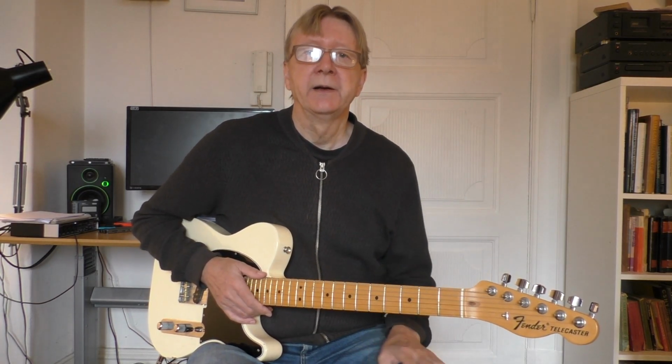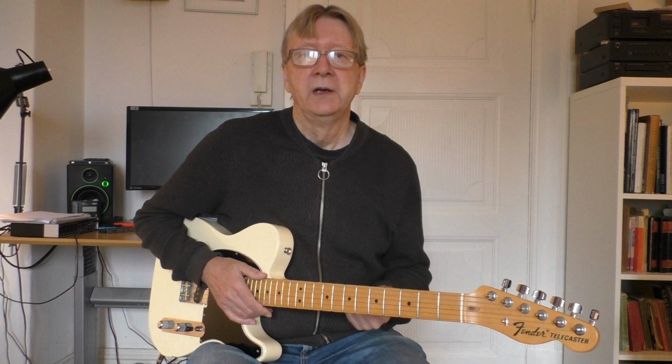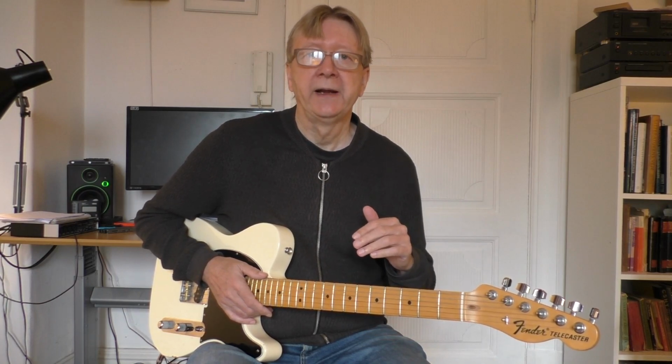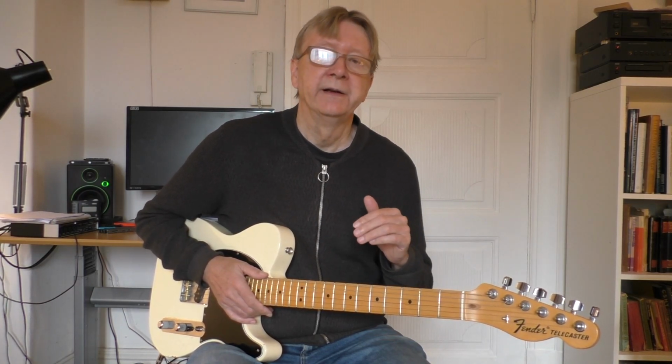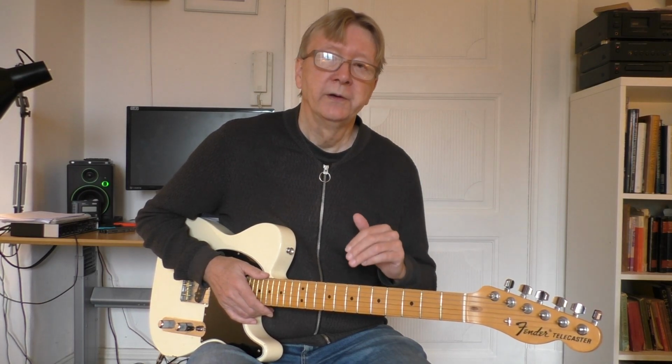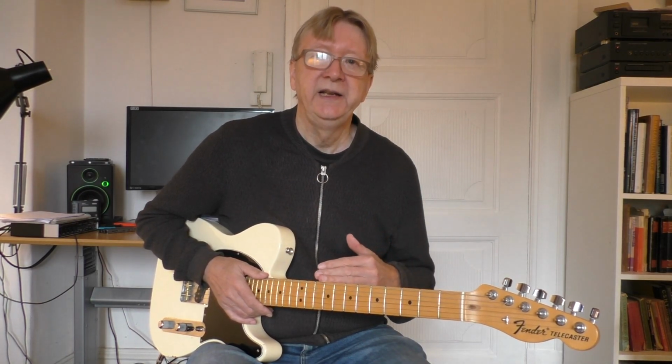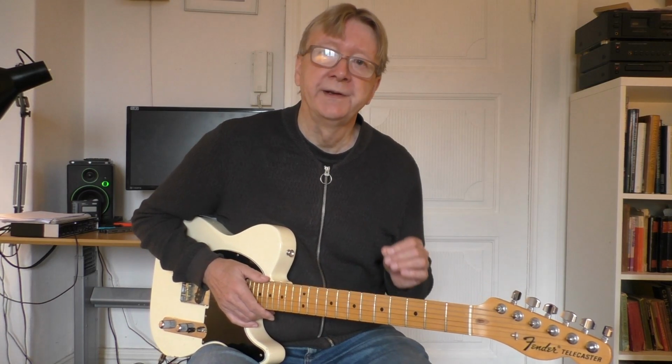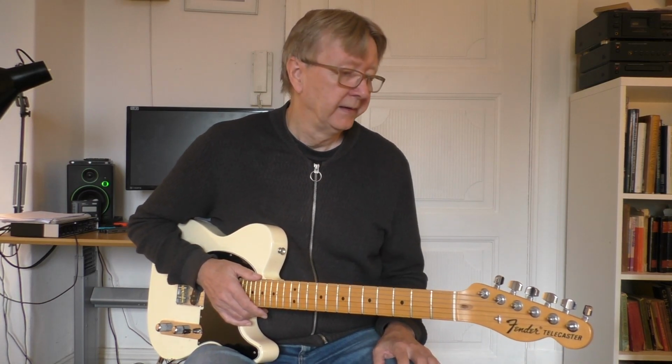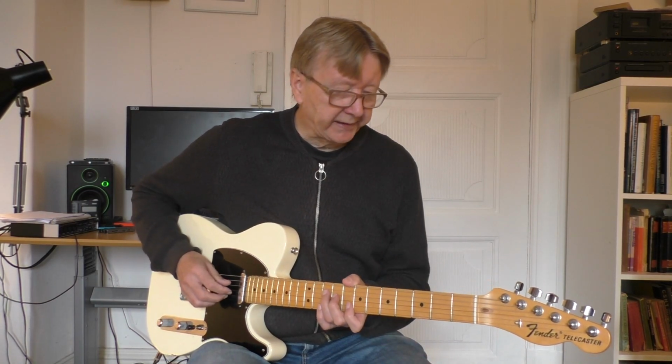The other way around is if you listen to the bass player in a band, he will very often play the root note. So he will play the C if you are in a C chord. It's not always like that, but it's very often. Okay, let's take the first example.